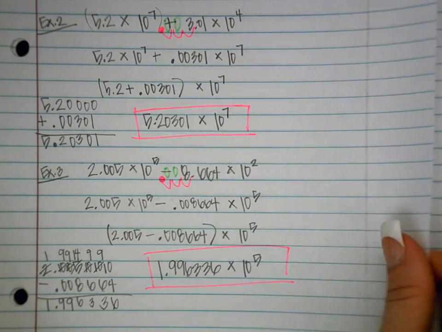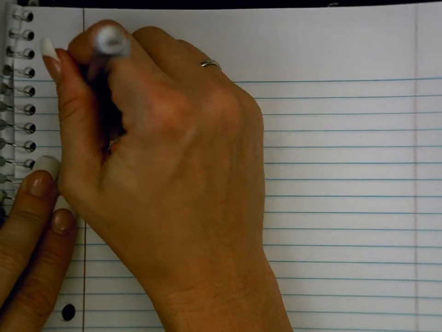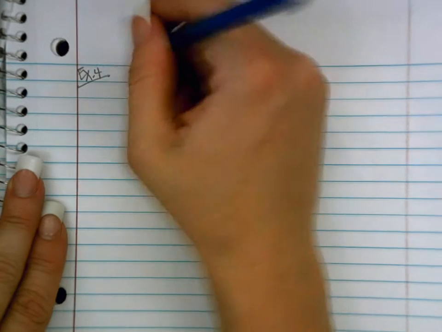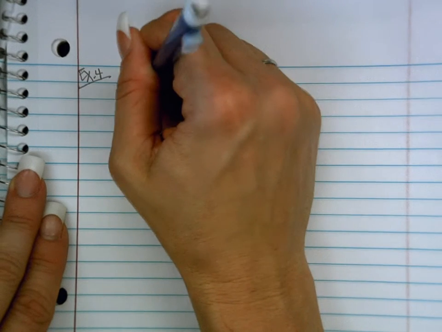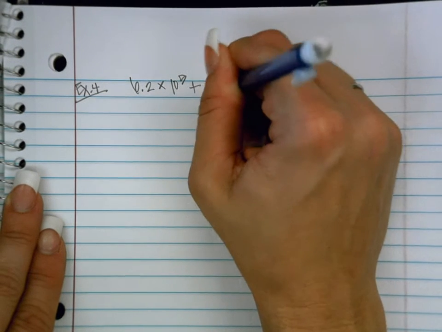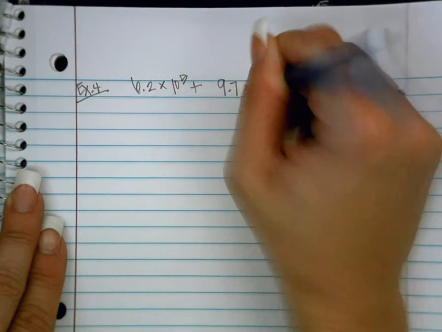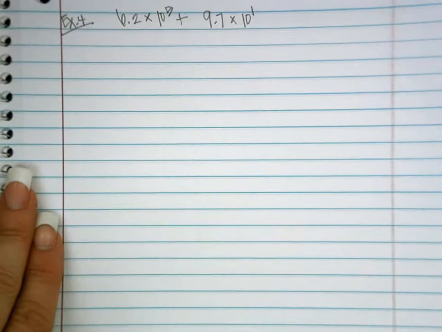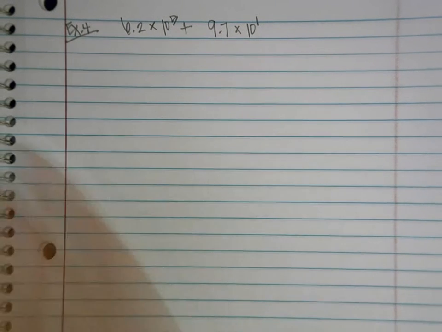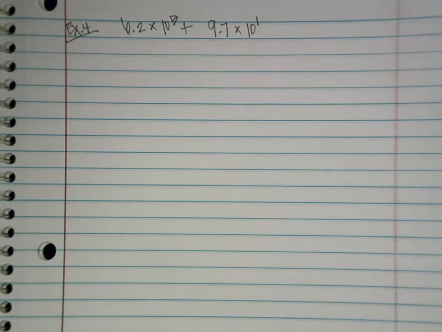Okay, let's do 2 more, and then I think we'll be good, and you guys can get started on your work. So for number 4, I would like you to find 6.2 times 10 to the 5th plus 9.7 times 10 to the 1st. 6.2 times 10 to the 5th power, plus 9.7 times 10 to the 1st power.